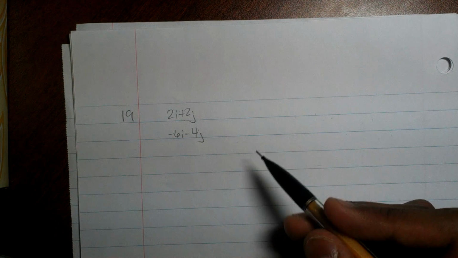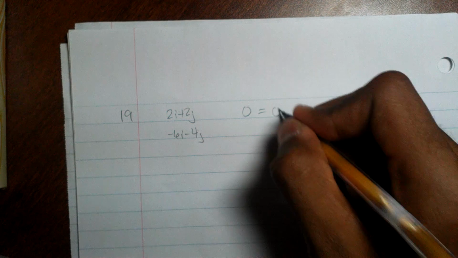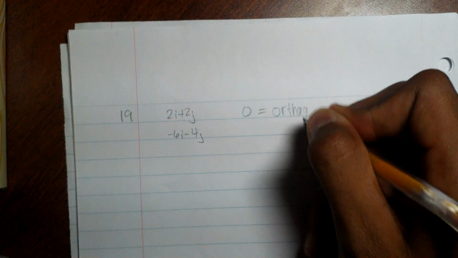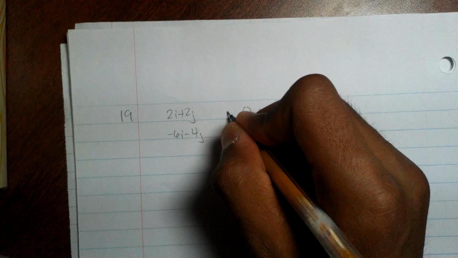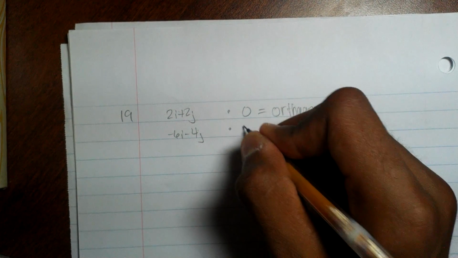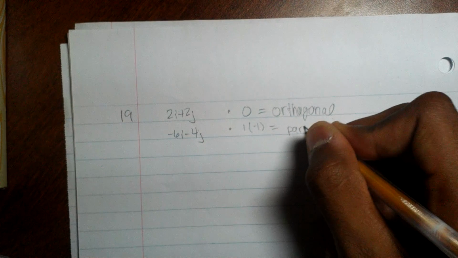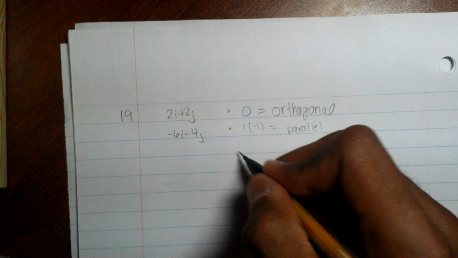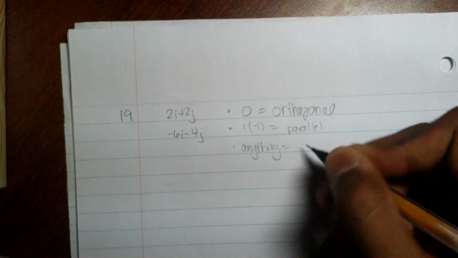Or you could take a little shortcut which says that if the dot product is 0, then they're orthogonal. If the cosine is 1 or negative 1 maybe, it's parallel. And if it's anything else, then it's neither.